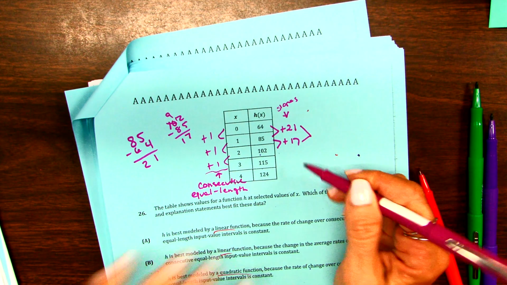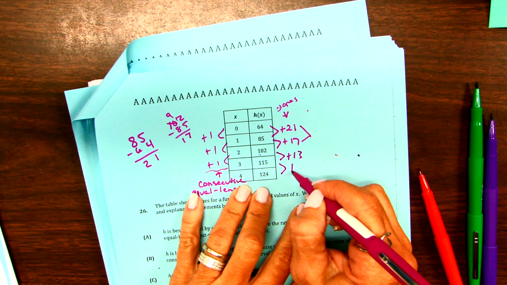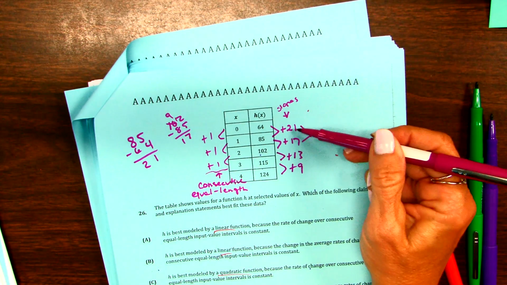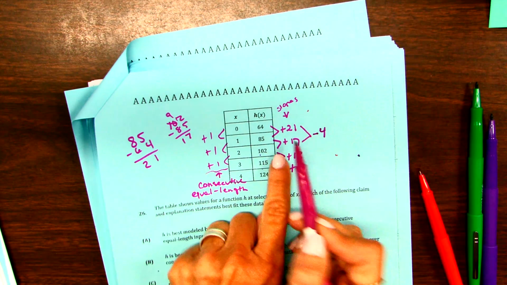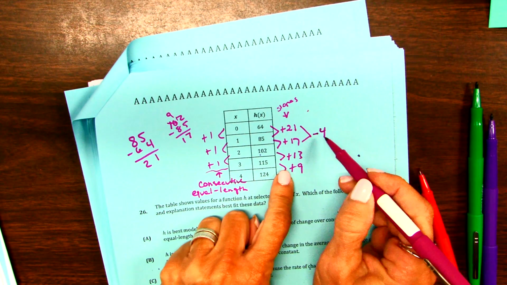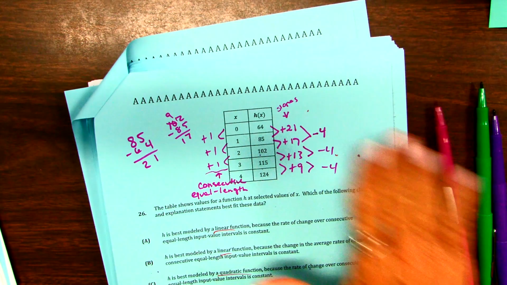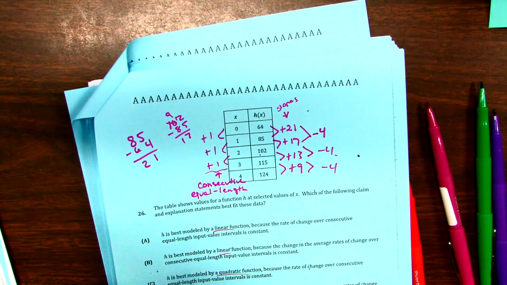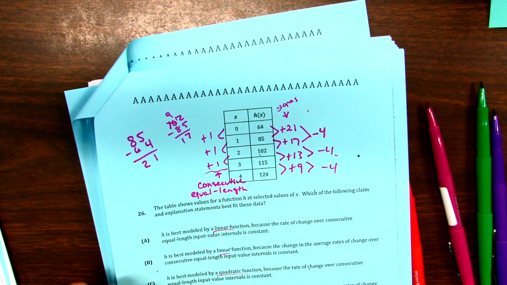So I'll just put a few more on here just to prove it to you, even though you didn't have to find all these numbers, okay? So I'm very clearly proving that this is not linear. When I do 21 minus 17, we're going down, so subtracting. That's -4, that's -4, that's -4. Even if you didn't take the time to do that, the minute you saw those were all different, you can pretty much assume that these are the same, because we only have linear or quadratic.